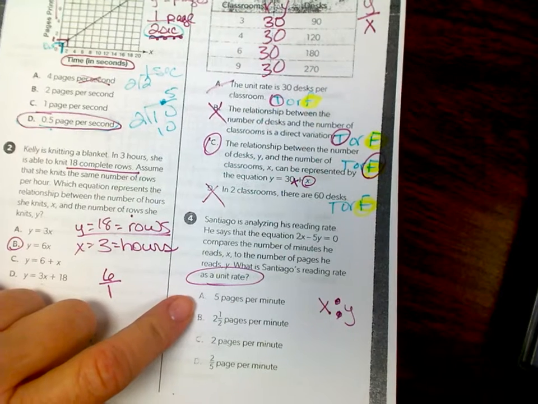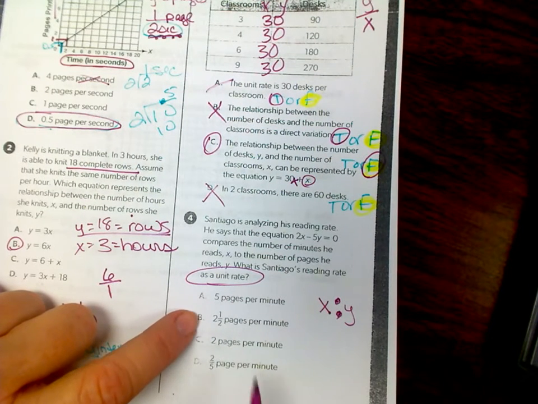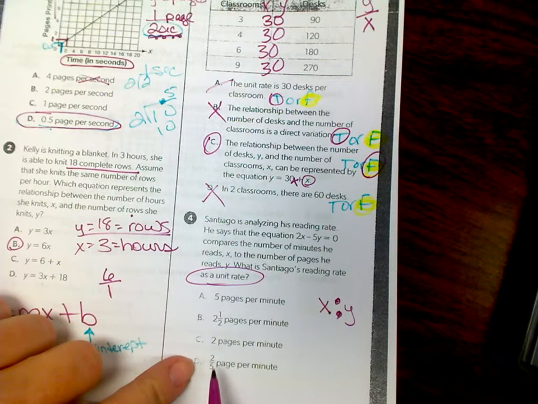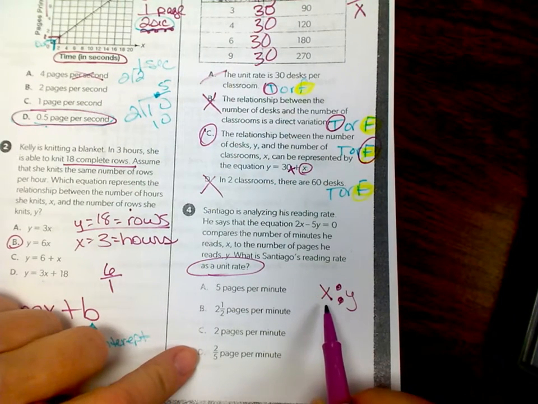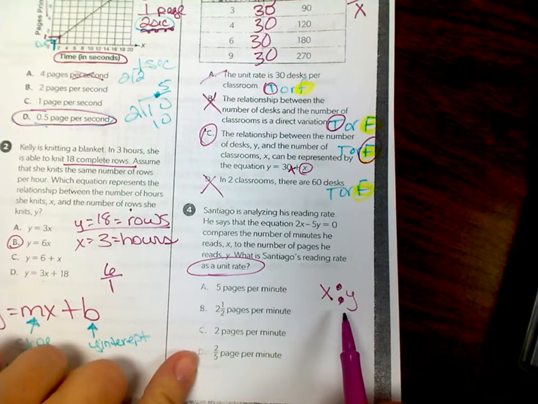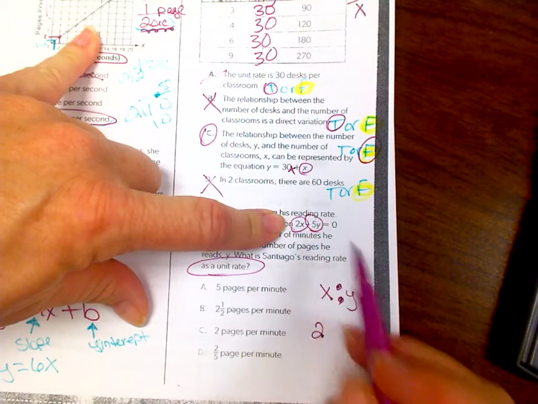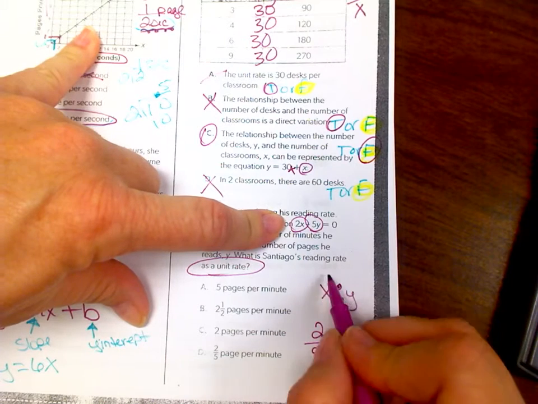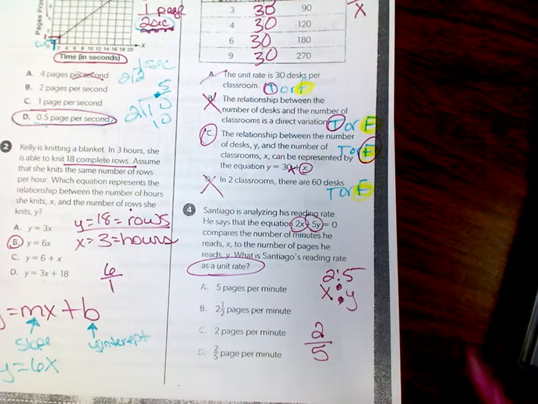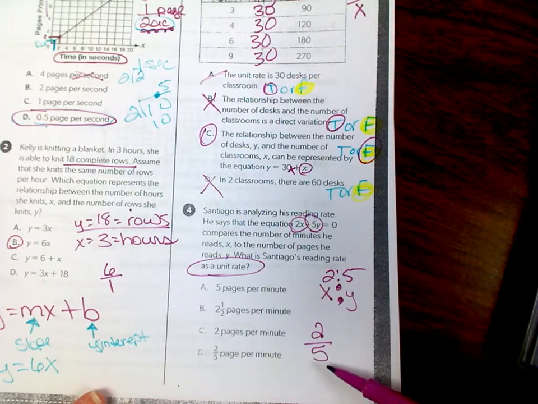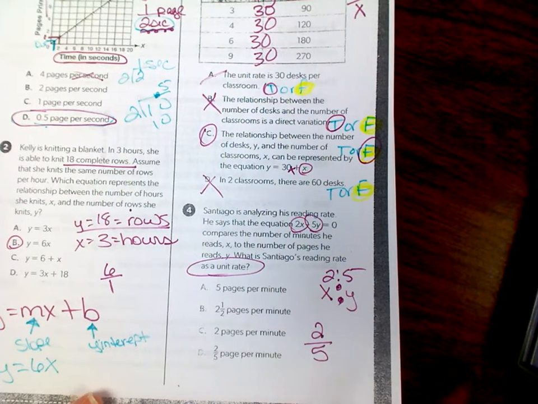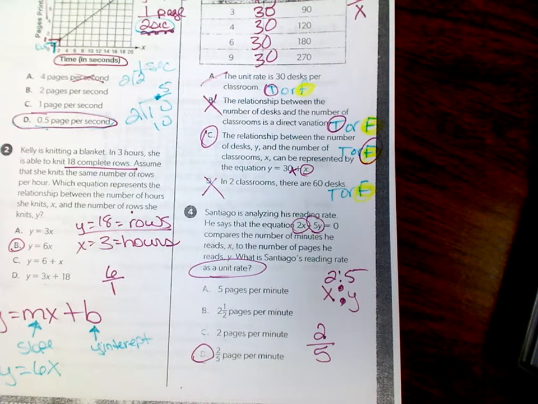Okay, unit rate. Is it 5 pages per minute, 2.5 pages per minute, 2 pages per minute, or 2 2/5 pages per minute? It said the ratio is going to be x to y. My x is 2, and my y is 5. So it's 2 to 5. And we can write our ratios either way. And our answer isn't going to be in fraction form, so your unit rate will be 2/5 pages per minute. Again, this is unit rate comparing x to y.